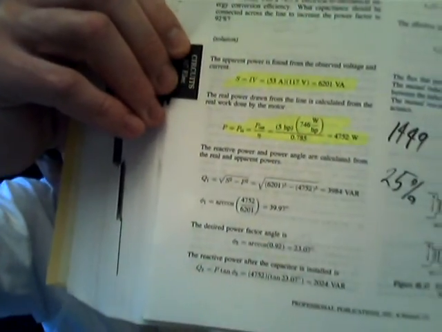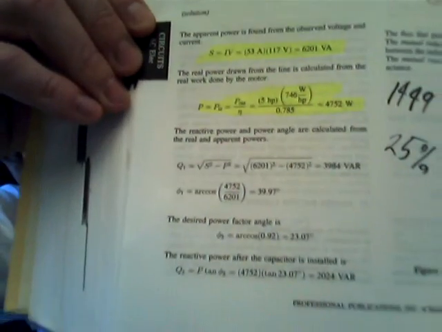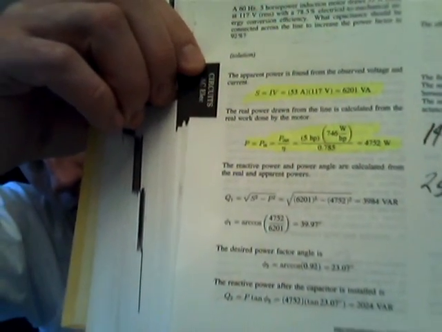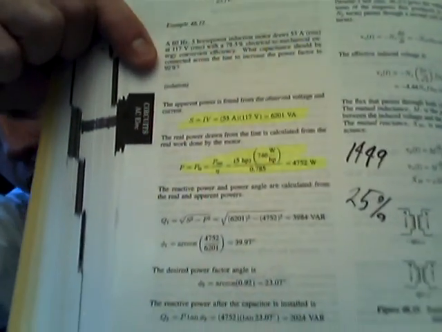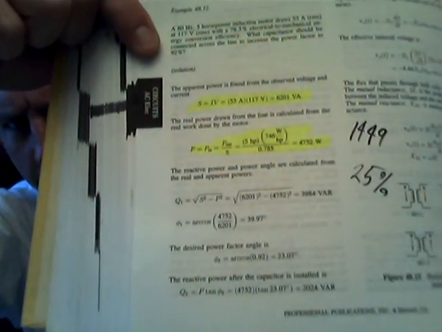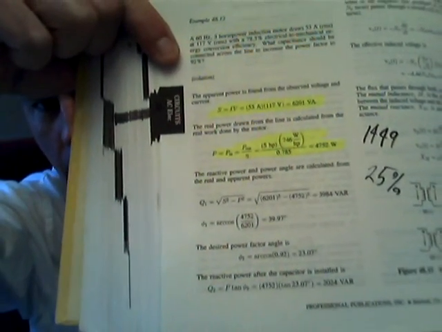In this book I have here, I've highlighted these equations, and what you can see there is that the apparent power is in fact amps times voltage, just like we've been using and showing on our videos. But AC current has three elemental constituents to it that tend to alter the actual outcome. As you can see, the second highlighted formula represents the real power, which is shown to be 4,700 watts.